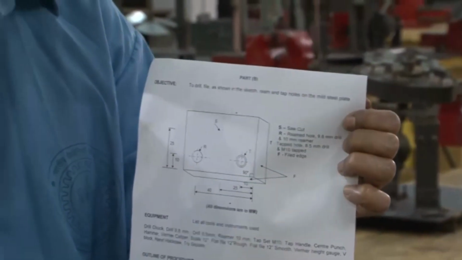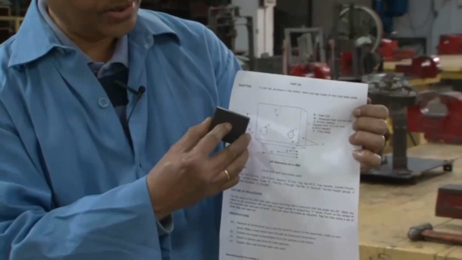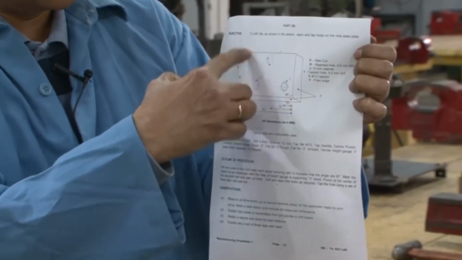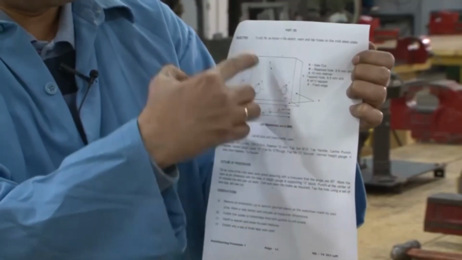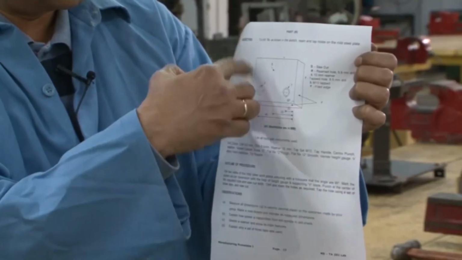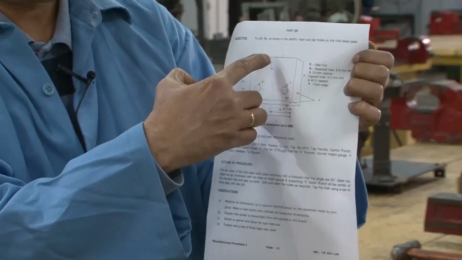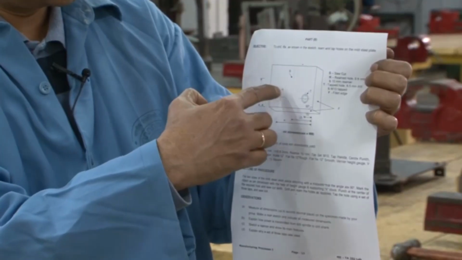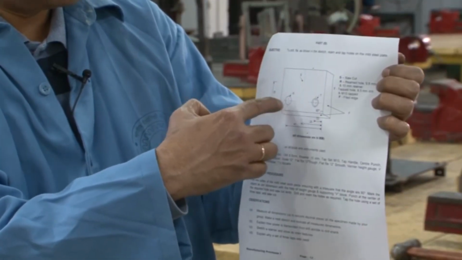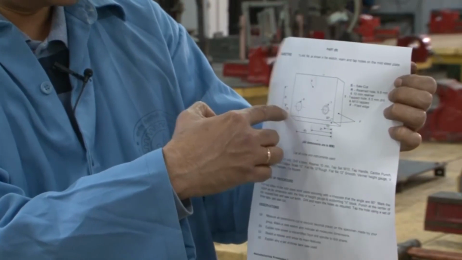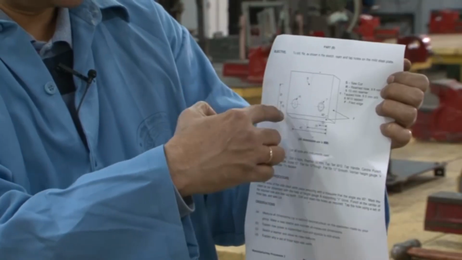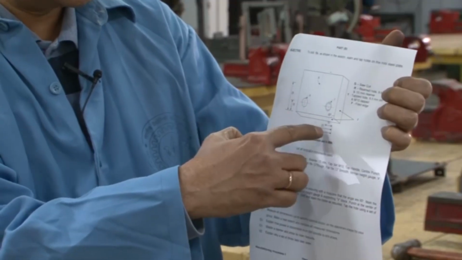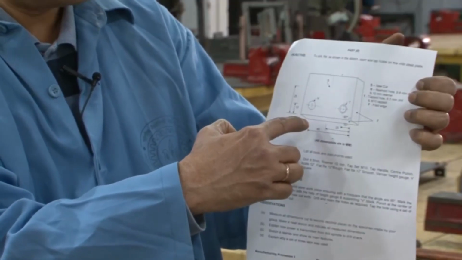In fact, this is the blank for this job, this is the final job, and these are the surfaces. These two are parallel surfaces, these two are perpendicular surfaces, and they are smooth. Now, there are two holes, the hole locations are given from this axis as well as from the vertical axis, and the distance between the holes can be found out.